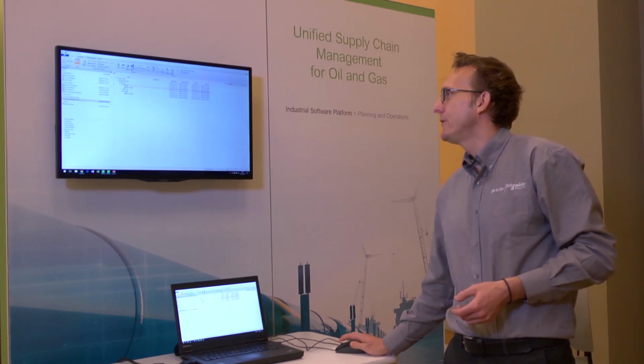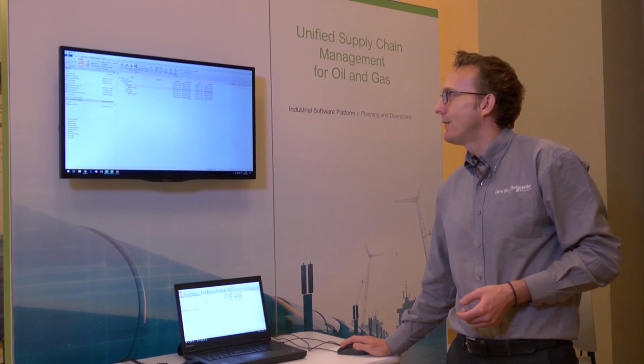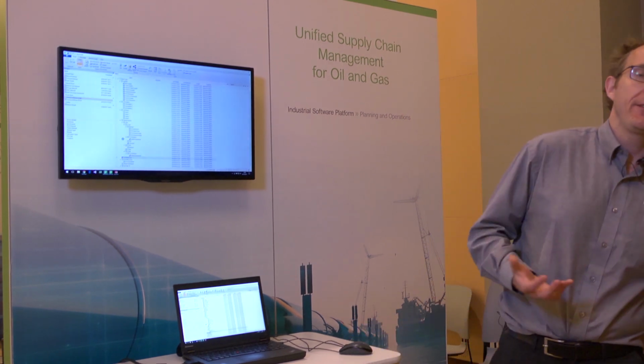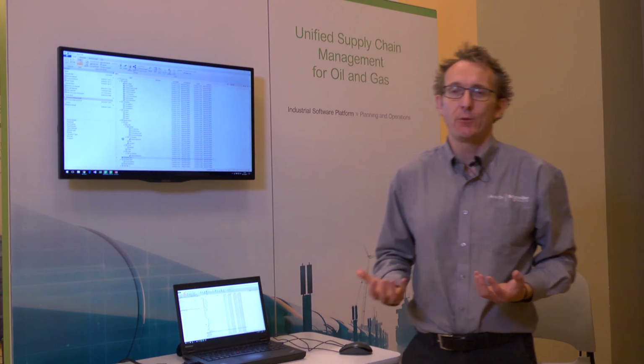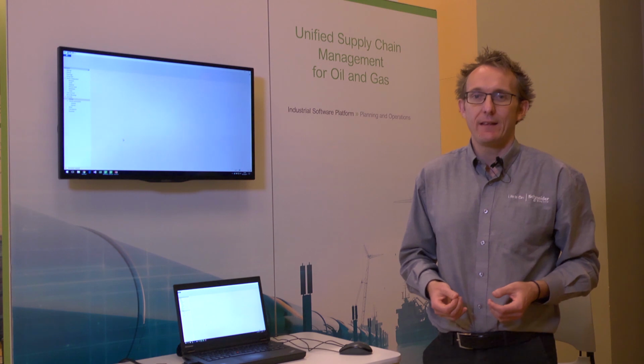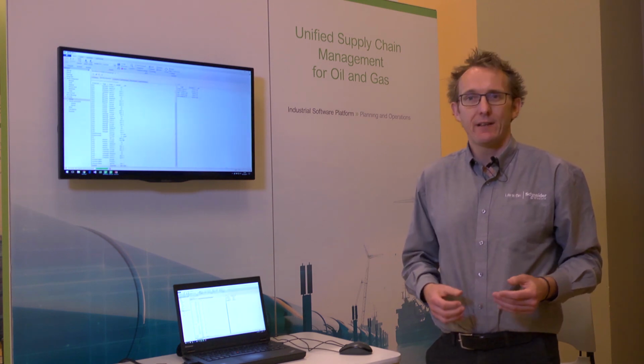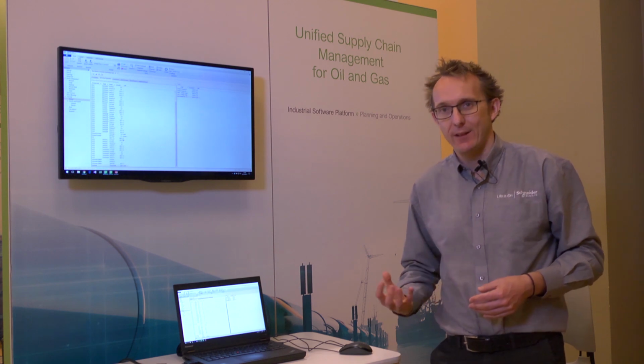That information can then just be taken straight through and used directly for a scheduling workflow too. So I can understand, as the crude quality is changing, how is this going to affect the processing in my plant? How will it affect the products? How will it affect the economics? How will it affect the rundowns of the different units? That means I can always be operating my plant effectively.